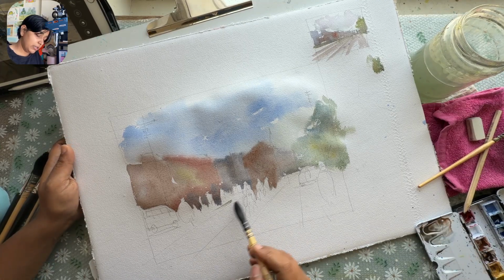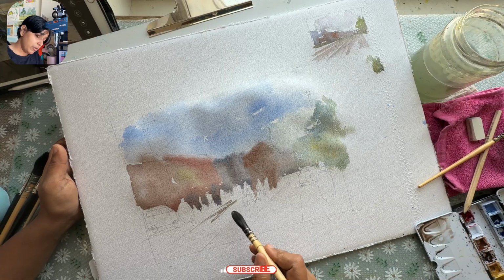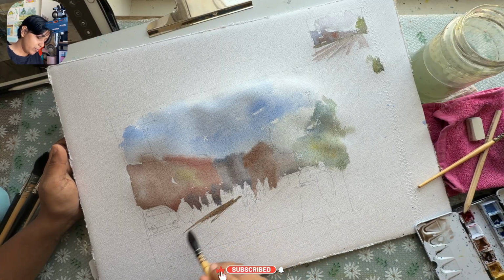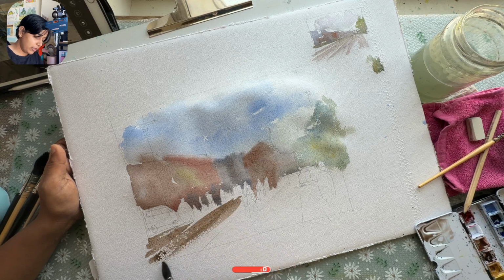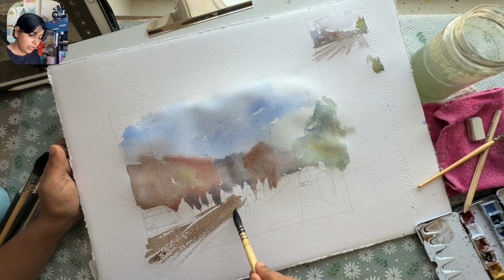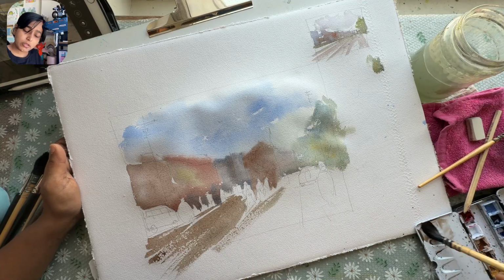Then let's do the street. Try to do it in one stroke, because then you get that bold stroke, which I want for this.